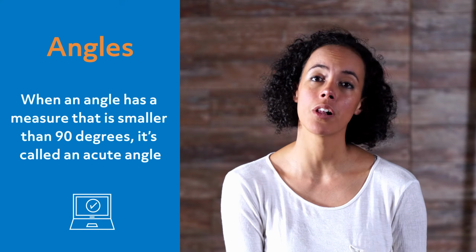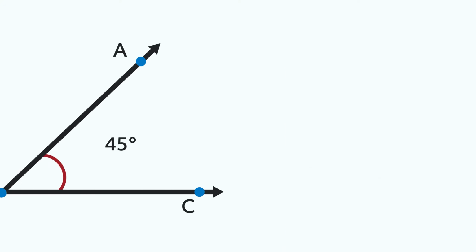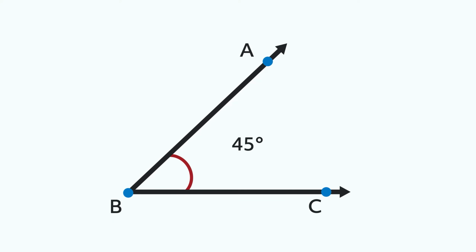We most often see right angles in squares, rectangles, and right triangles, but they can appear in other places too. When an angle has a measure that is smaller than 90 degrees, it's called an acute angle. Our original angle would be part of an acute triangle, since it measures 45 degrees, which is less than 90.